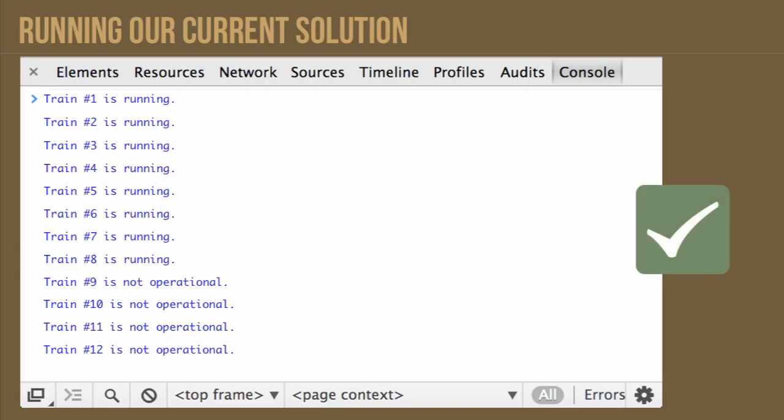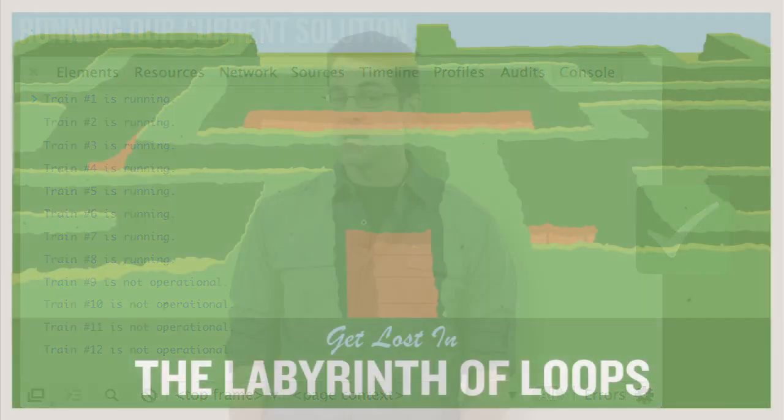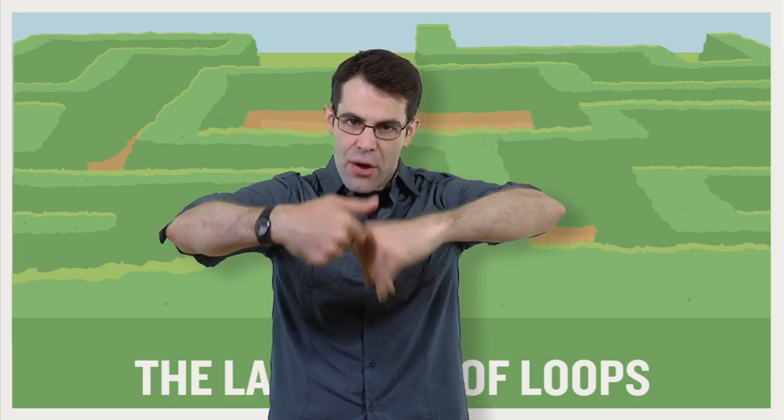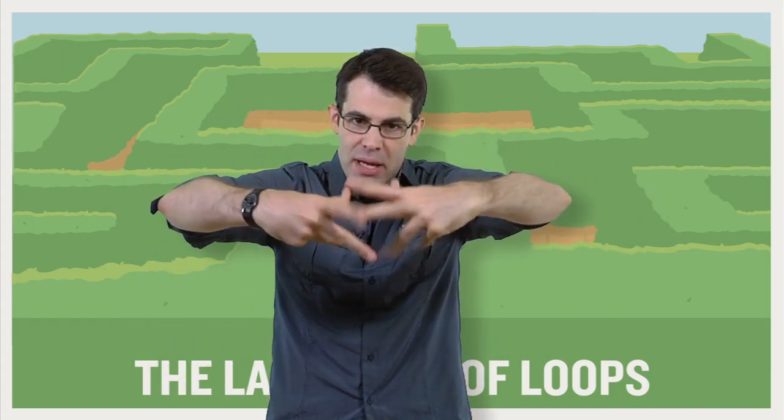Now we can see our entire solution running with 2 loops where we get all of the running trains printed and then all of the stopped trains printed. Wahoo! Now you are ready to go do your own looping in the challenges, and we will see you in the next section.